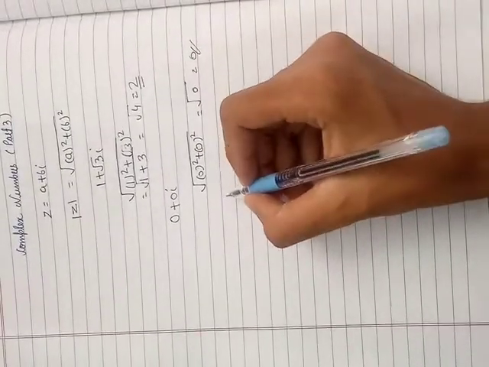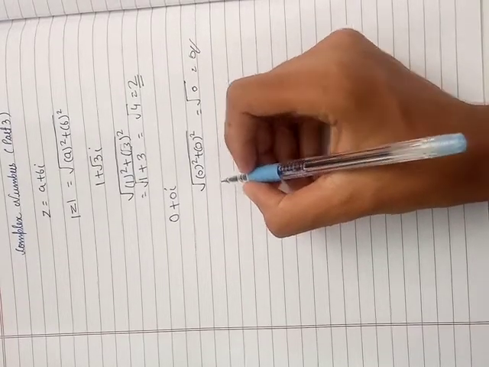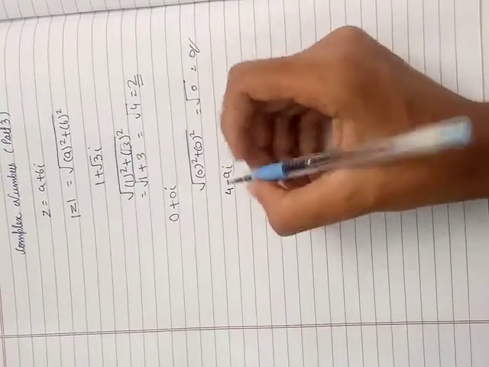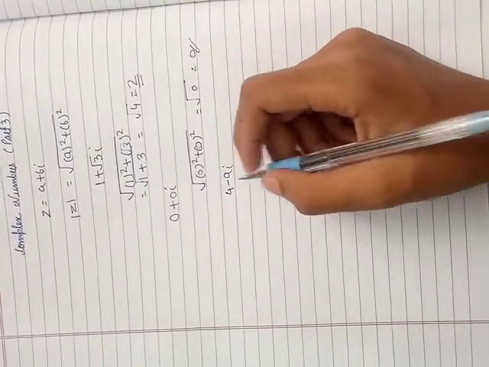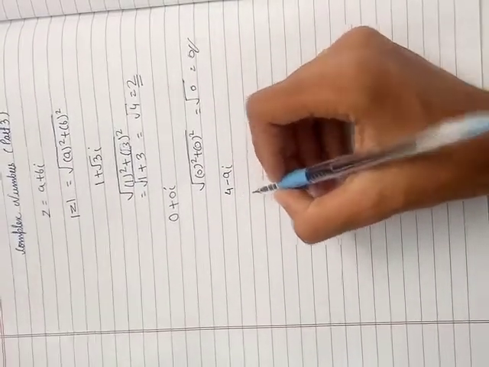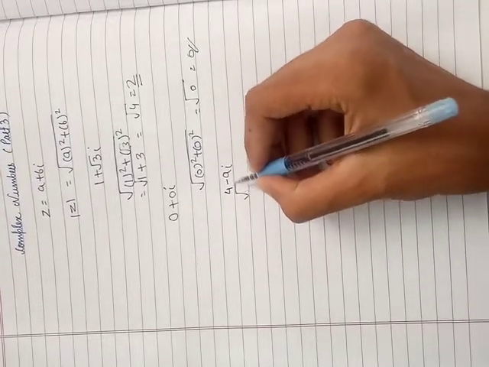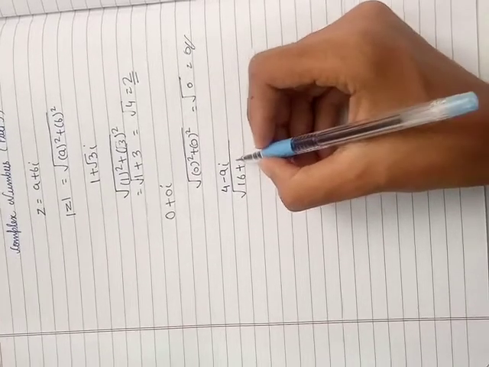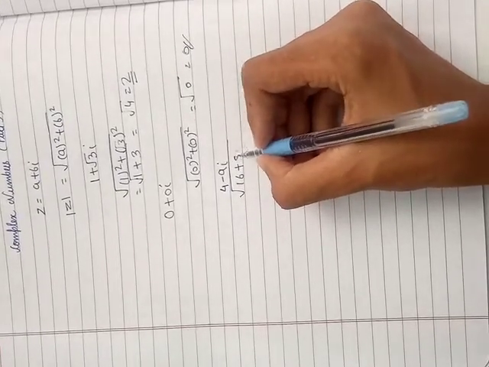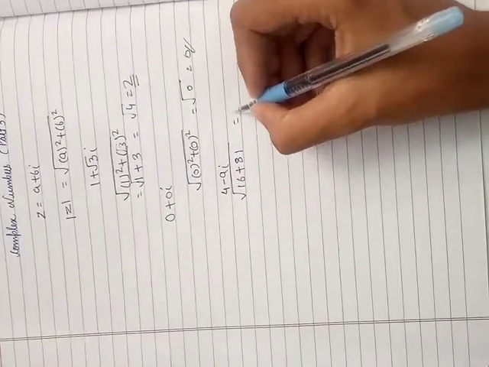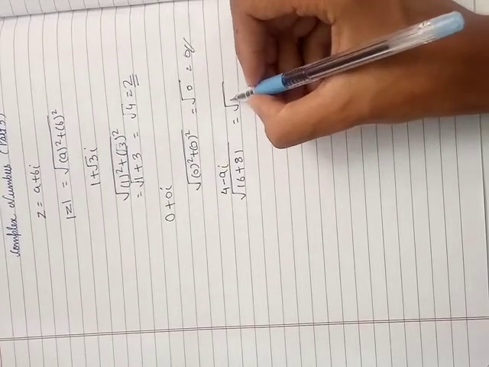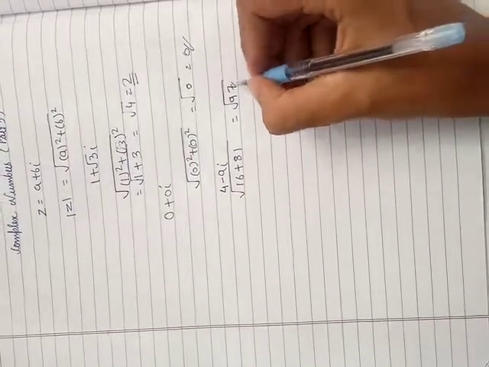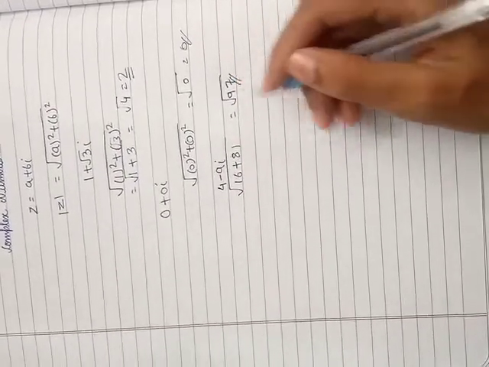Let's take one more example. Suppose we have 4 minus 9 iota. We can solve it with the same formula. The formula says under root 4 square, which is 16, plus 9 square, which is 81. So we'll get under root 97. So we got the modulus for 4 minus 9 iota.